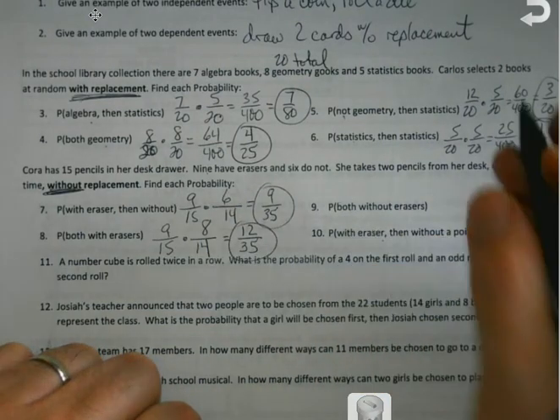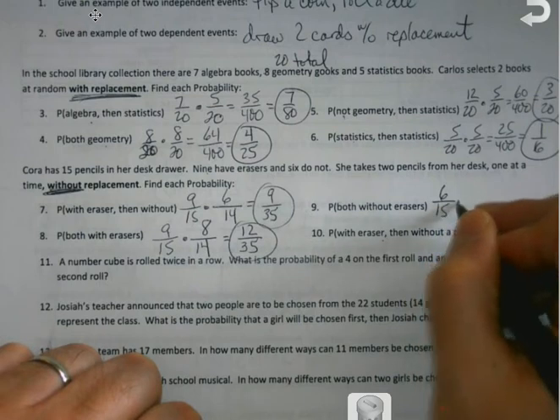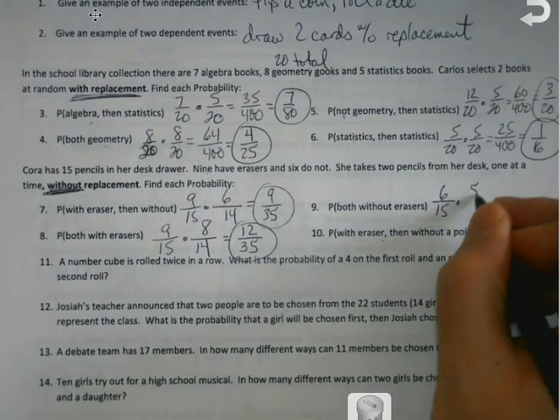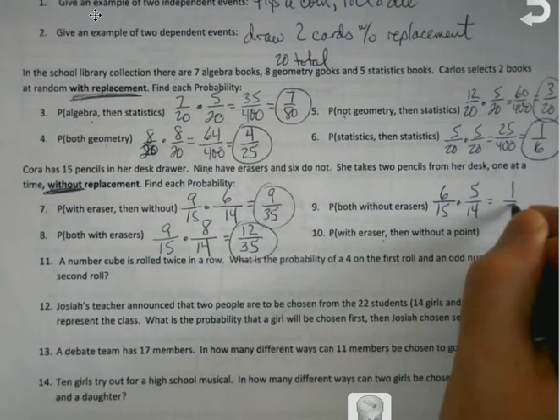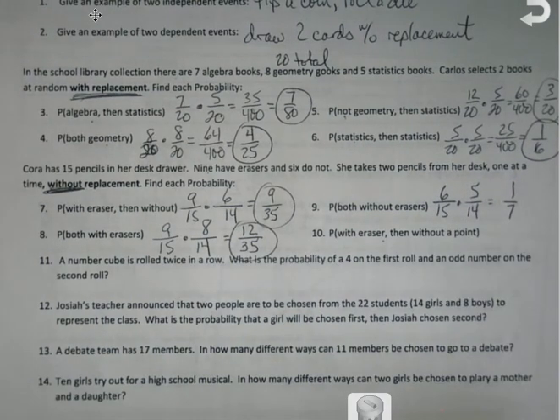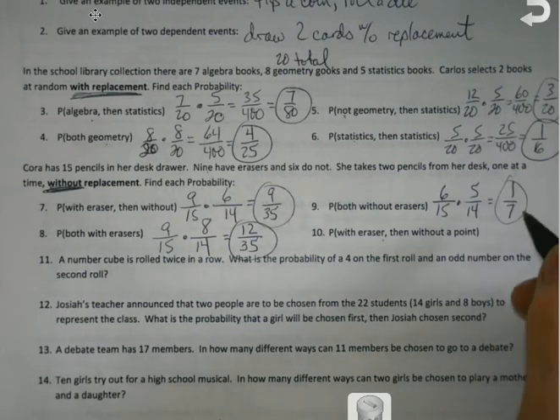Both without erasers, okay. So 6 of them don't have erasers, but now that I already have one out, there's only 5 left that don't have erasers. And I can get my answer from there.